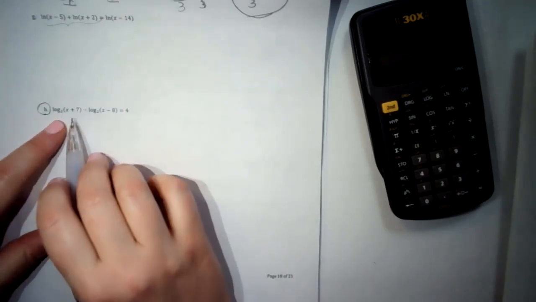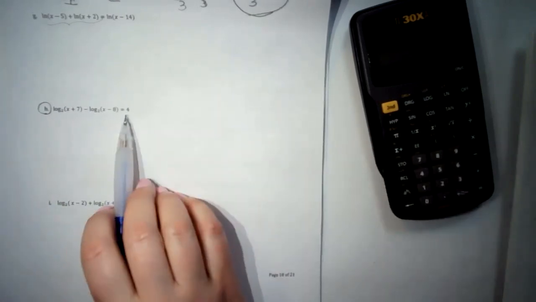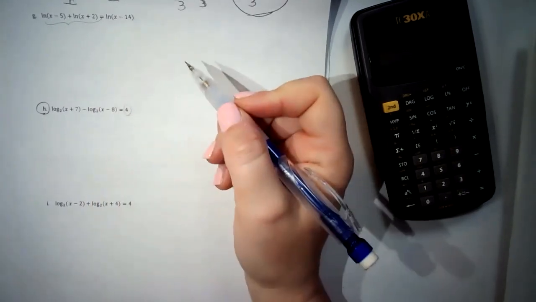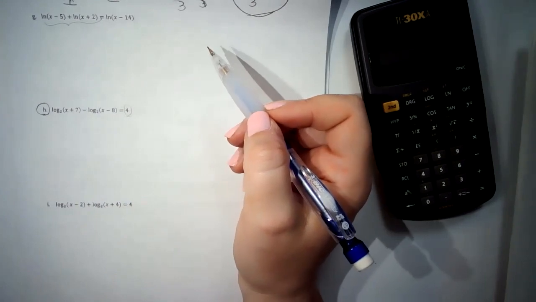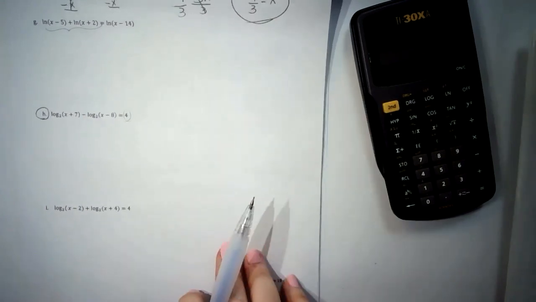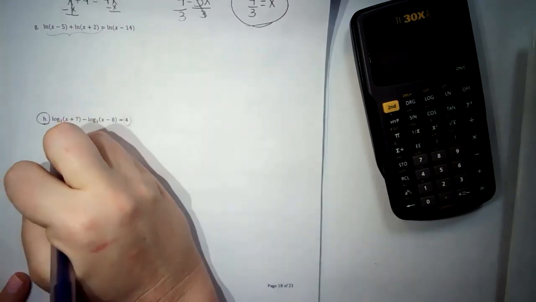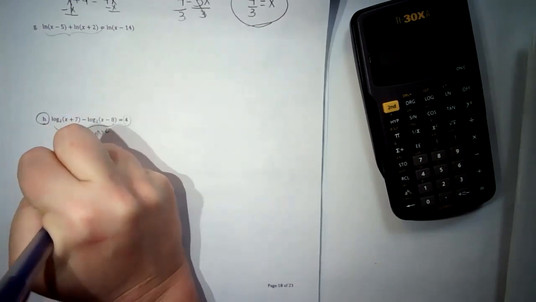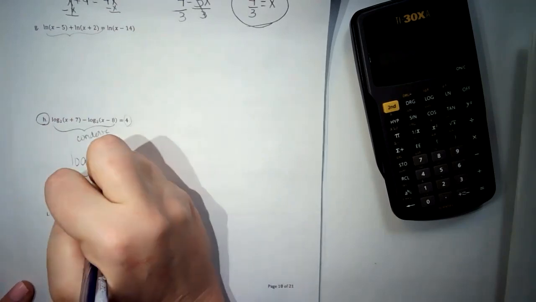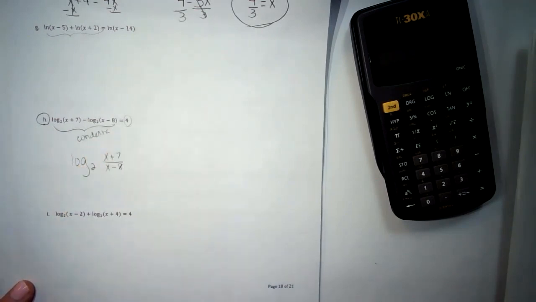So you would think, oh, this is easy. I'm just going to maybe move 1 log over to here, and then I have log equals log. But the problem with that is this stupid 4 is sticking out of the way. If I add 1 log to the other side, I still don't have log equals log. I have log equals 4 plus log, which is not what we want. So I'm going to condense these. I get log base 2, my numerator is x plus 7, my denominator is x minus 8, and that equals 4.